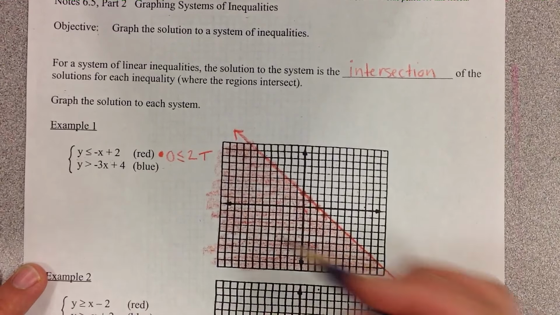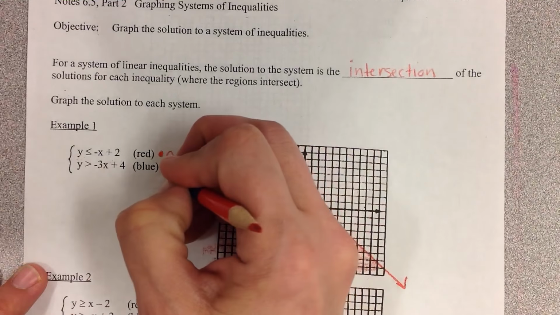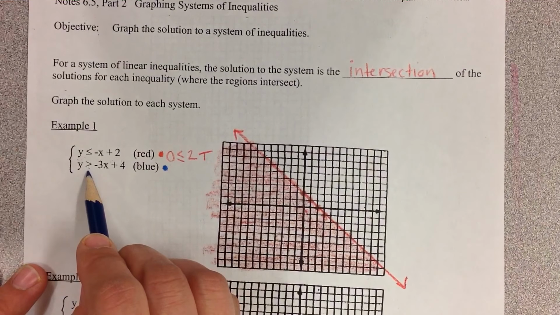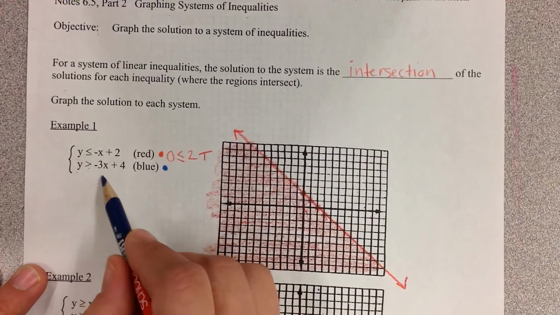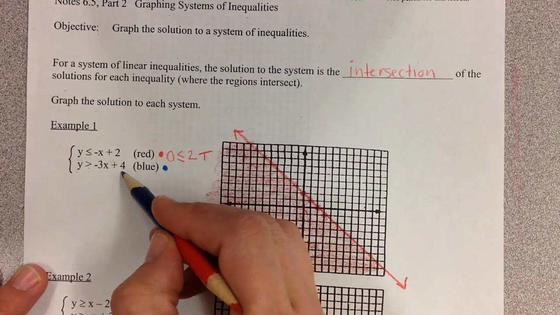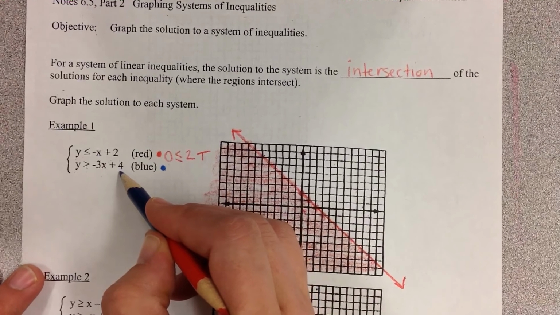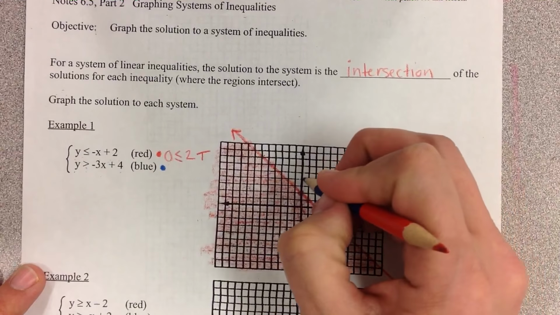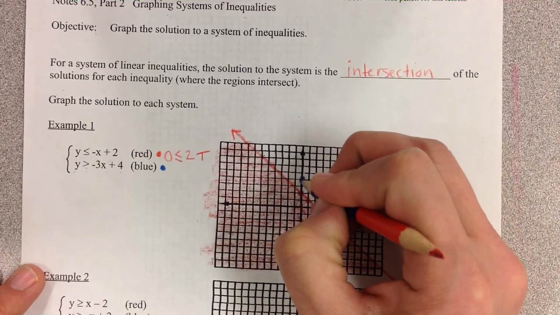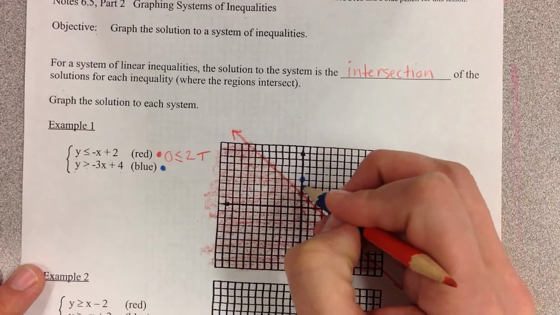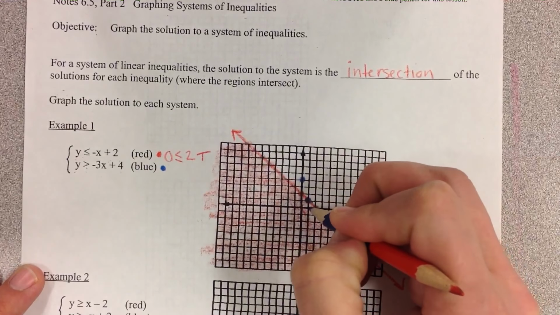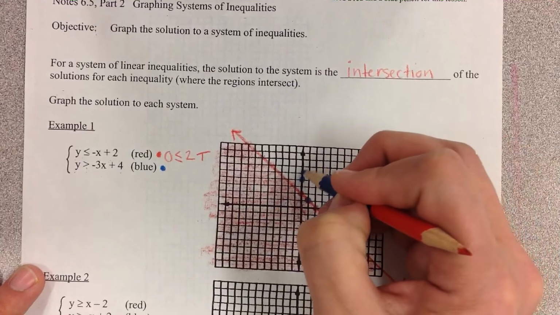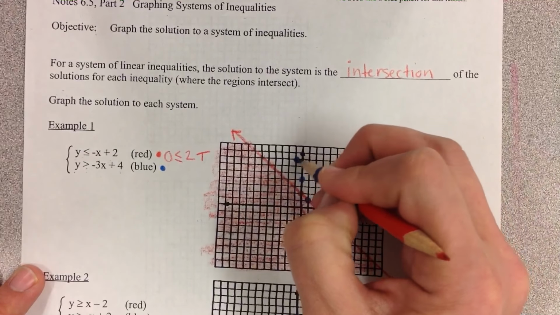Our second line, so we can see the difference, we're going to graph in blue. Our boundary line is going to be dashed because it does not have an equals to. So y is greater than negative 3x plus 4. This boundary line begins at the y-intercept of 4. 1, 2, 3, 4. A slope of negative 3 means that you have down 3 to the right 1, down 3 to the right 1. Or if you're feeling fancy, up 3 to the left 1.